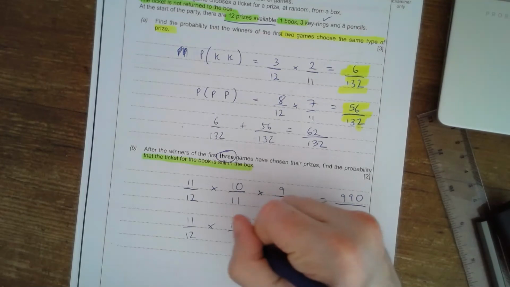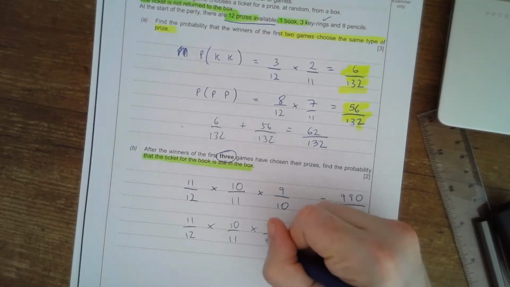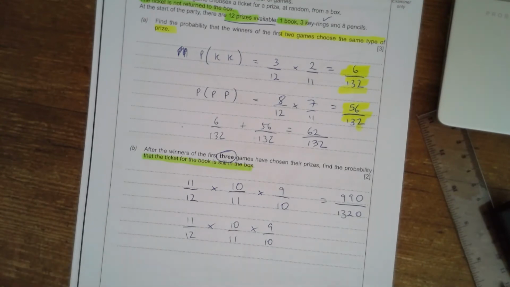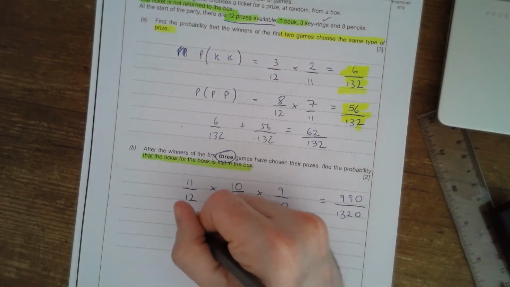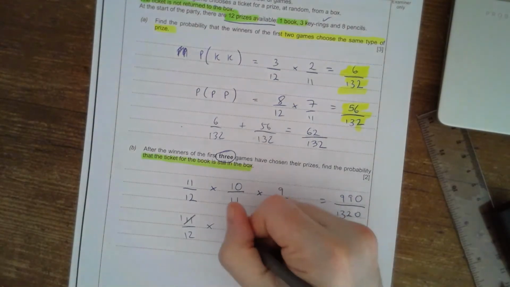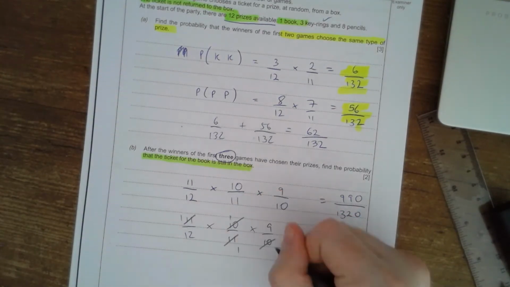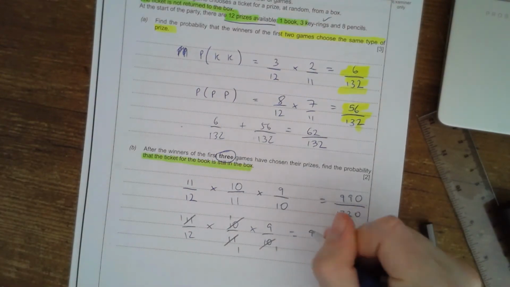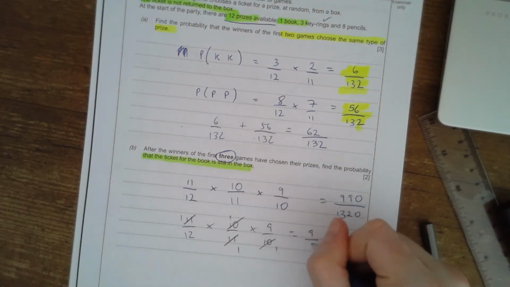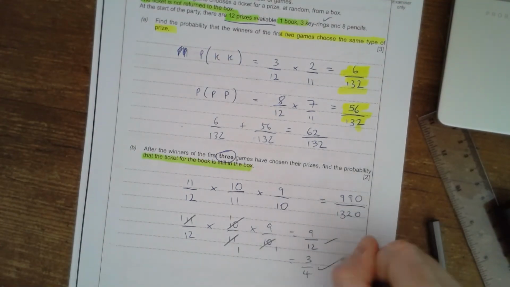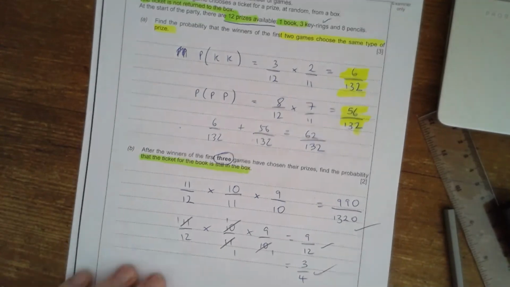And what I did when I wrote out this calculation here was, because they were multiplying, I can actually simplify top and bottoms across the whole calculation. So I could say divide top and bottom by 11, so those 2 cancel down. Divide top and bottom by 10, so those 2 cancel down. So I get 1 times 1 times 9, and then 12 times 1 times 1, which is 12. So 9 over 12, or I could say that's 3/4. Any of those answers will get you the full marks. Okay?